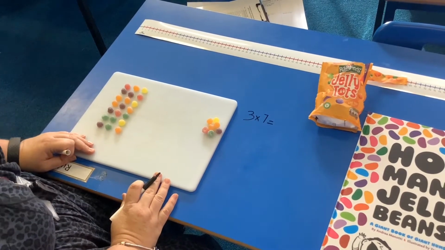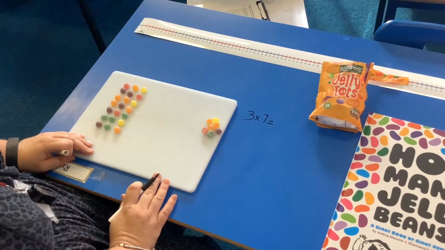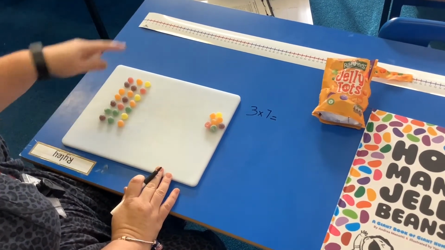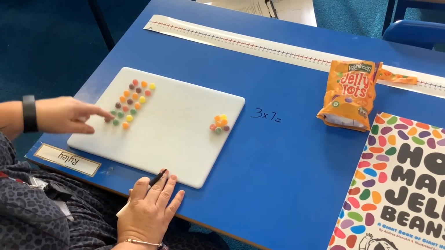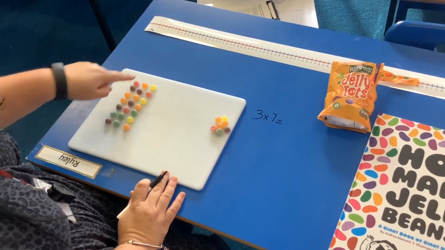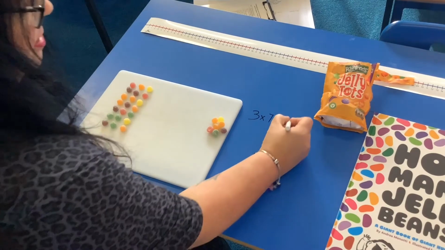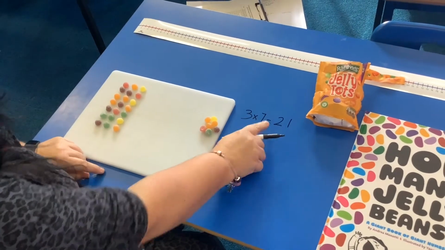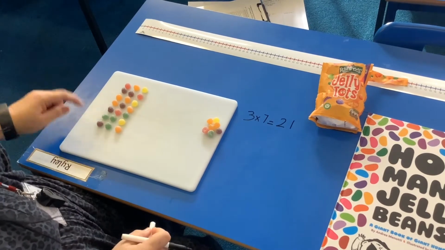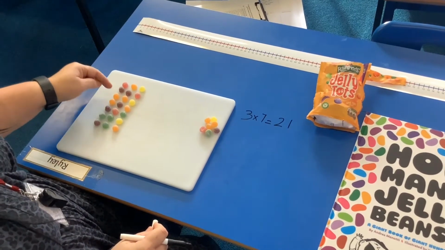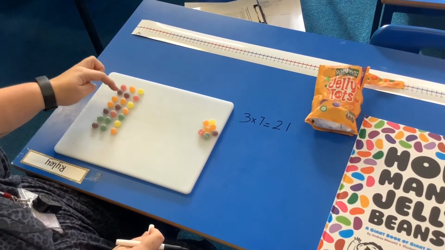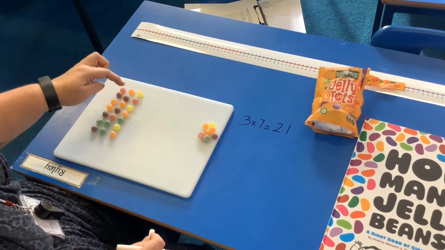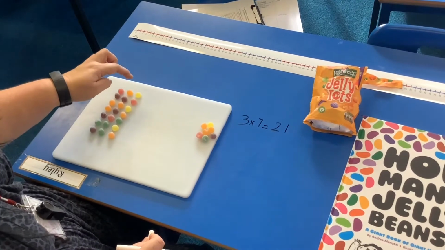And if you don't know what that is, it's addition. It's repeated addition. So you just count this 7, and this 7. If you know your times tables, you know that this is 7, 14 and 21. So 3 times 7 equals 21. I can check that. 1, 2, 3, 4, 5, 6, 7, 8, 9, 10, 11, 12, 13, 14, 15, 16, 17, 18, 19, 20, 21.